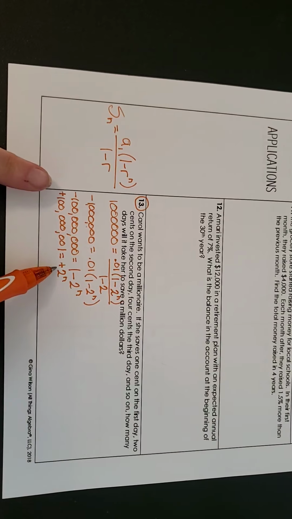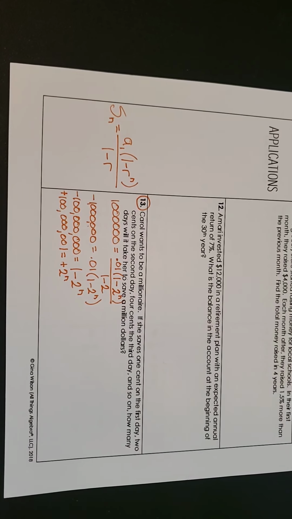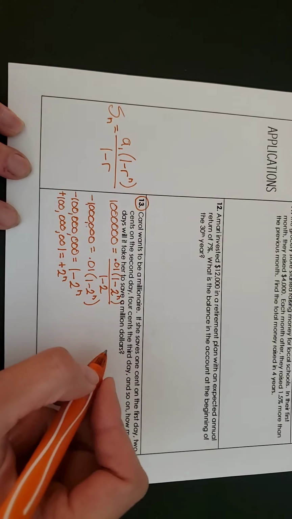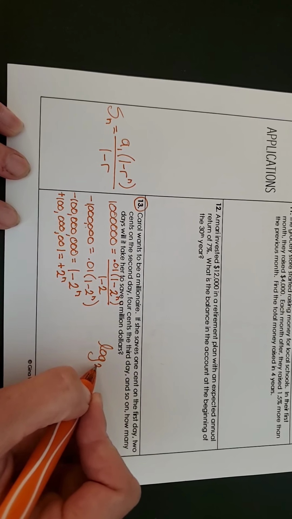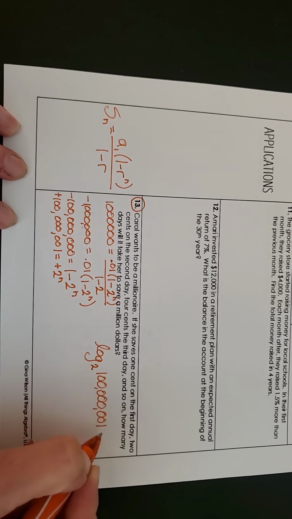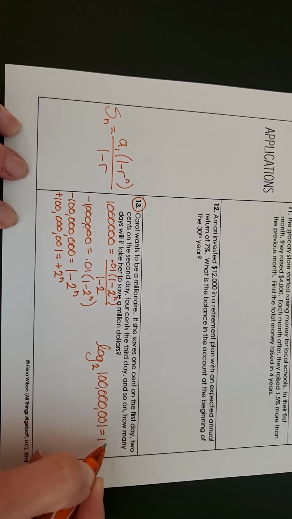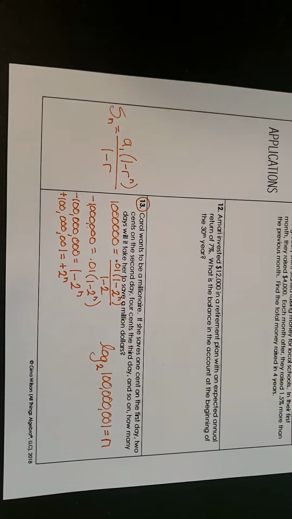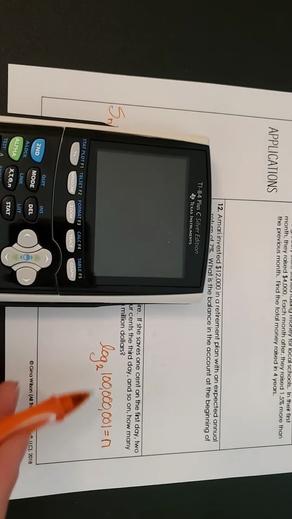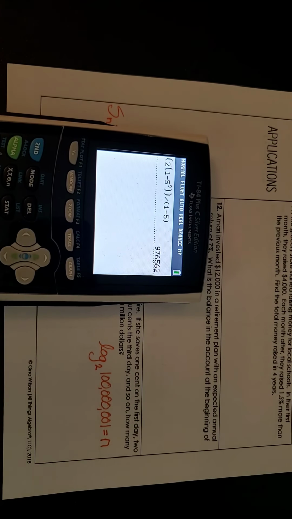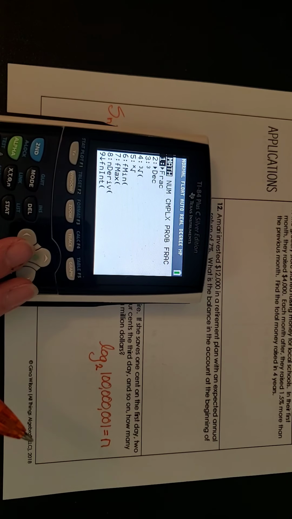You could take the natural log of both sides, use some log properties. You could take the log base 10 of both sides, use some log properties. But I think I'm just going to change forms and call this log base 2 of 100 million 1. And that would be equal to the exponent of n. And I'm going to grab my calculator for this one. I could use my change of base formula if I wanted to do log of 100 million 1 divided by log of 2.